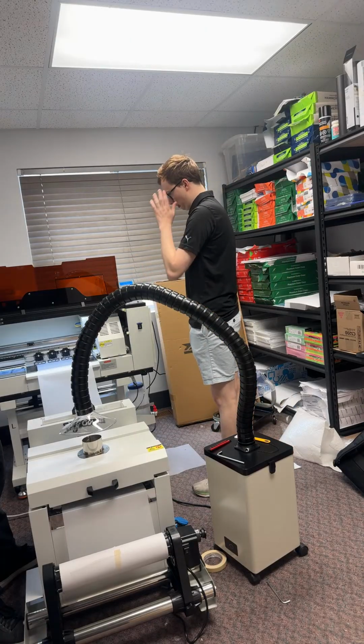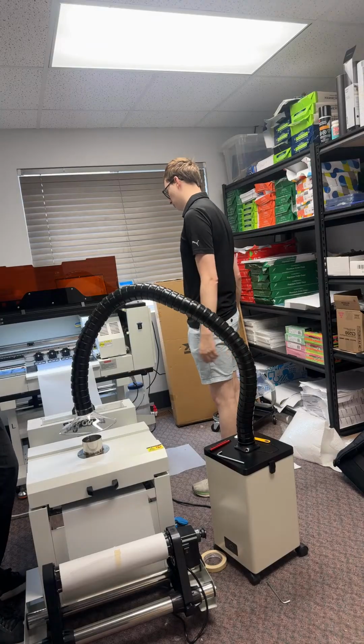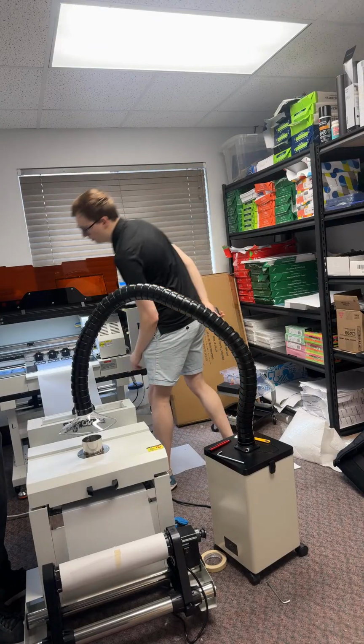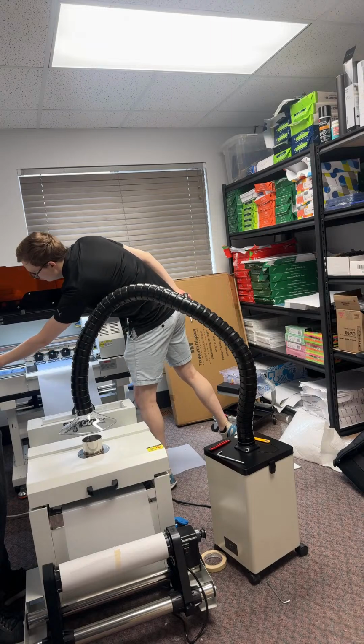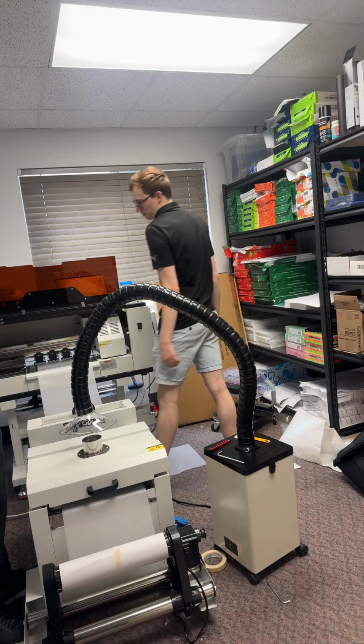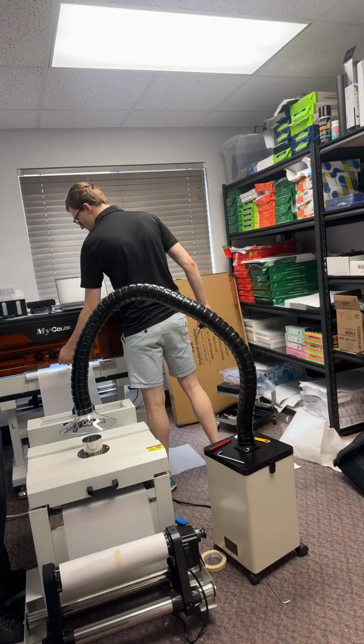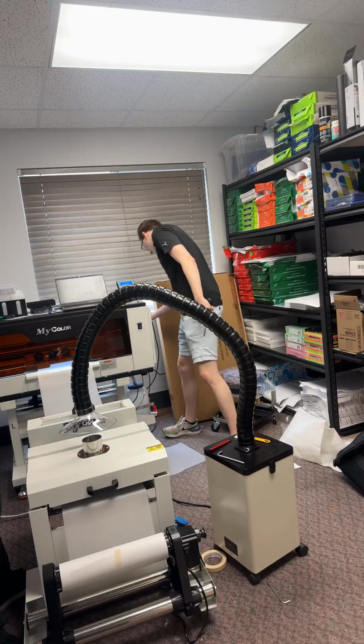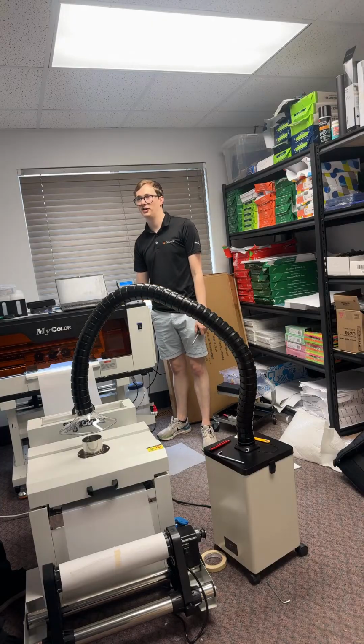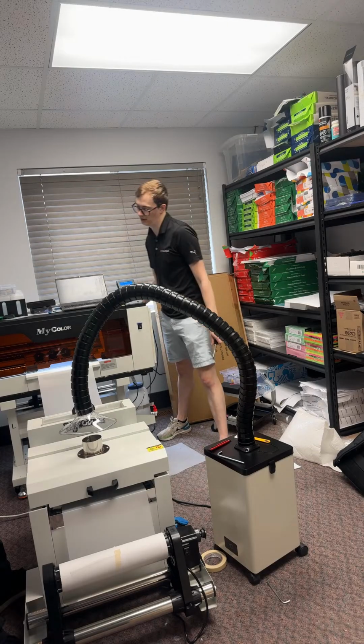And leave the machine on all the time. You're not going to turn it off. And if you want to turn the light off, you can, just so it's not on overnight or whatever. But there's a separate switch for the heater at the back. So you can turn the heater off overnight so that it doesn't waste energy. And then you just turn it back on in the morning.